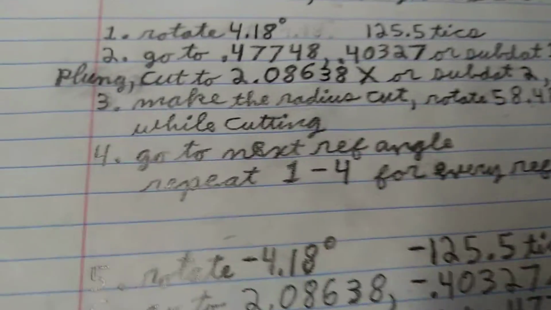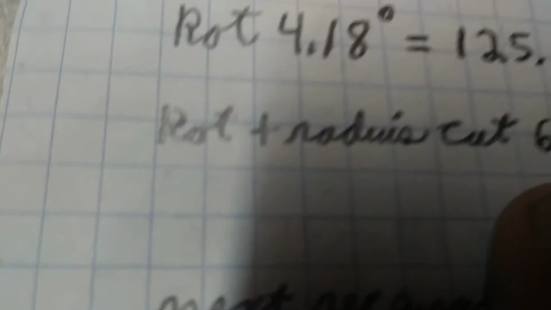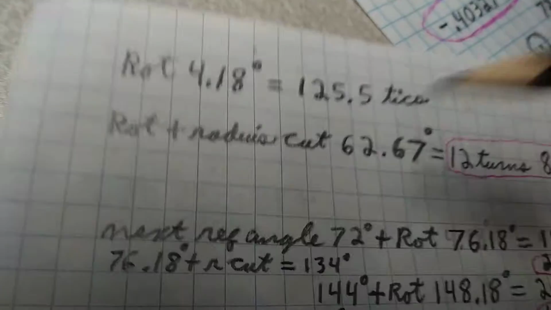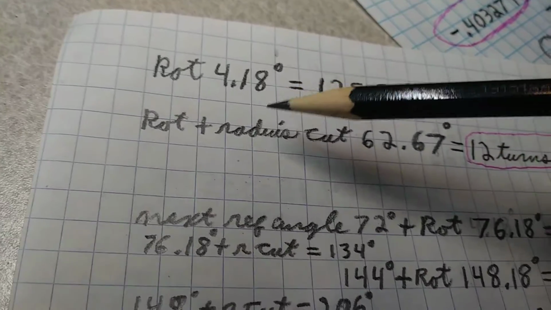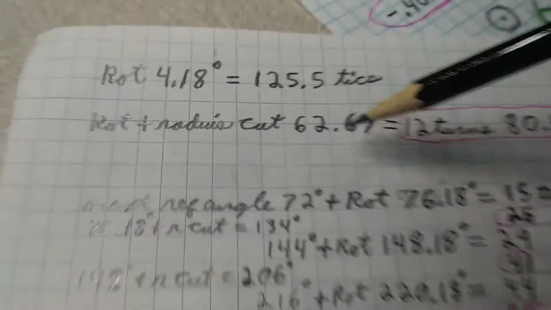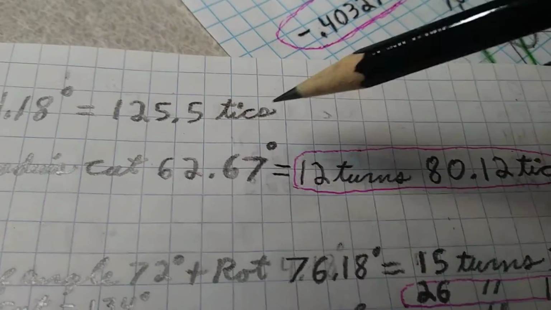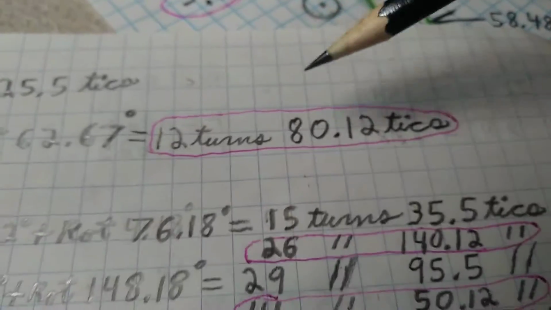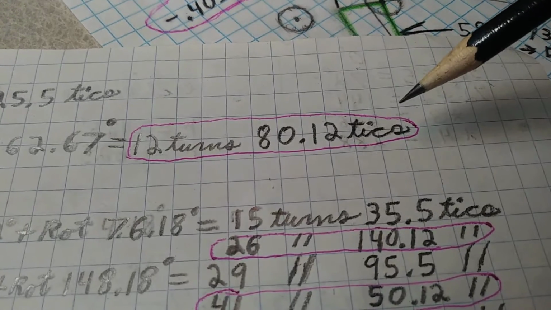Step 3, make the radius cut. Rotate 58.48 degrees more while cutting. Now for me, I have a whole list of how many turns and how many ticks that is on my rotary table. So you see there, the second line here, rotation plus the radius cut would be 62.67 degrees, and that's equal to 12 turns and 80.12 ticks on my rotary table.